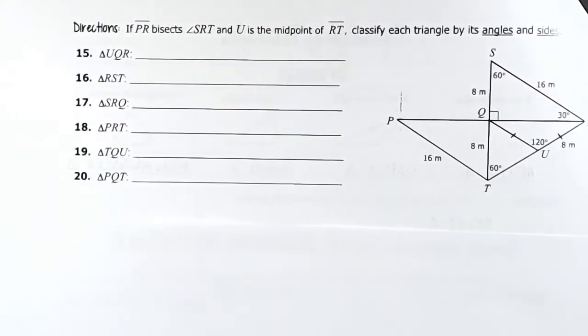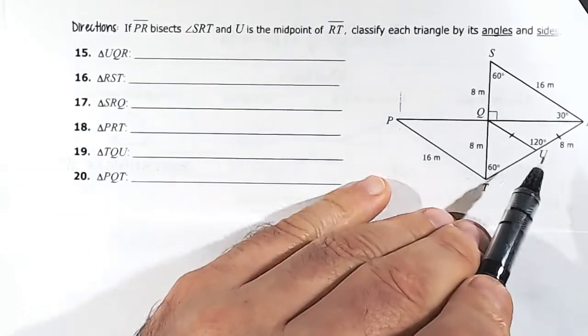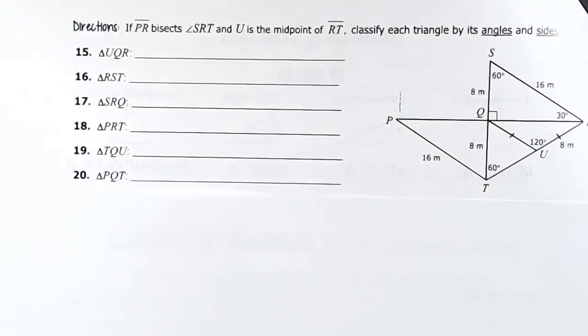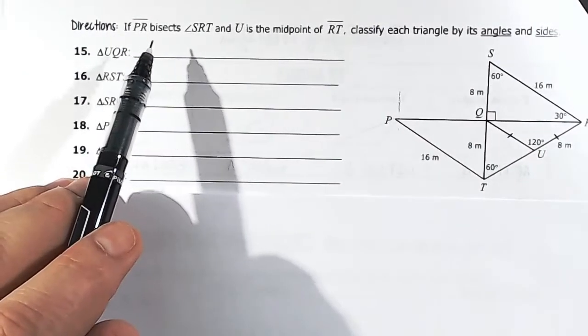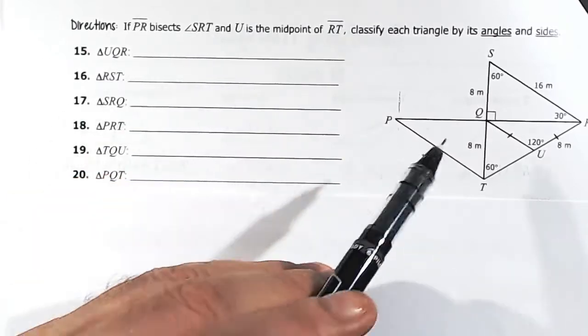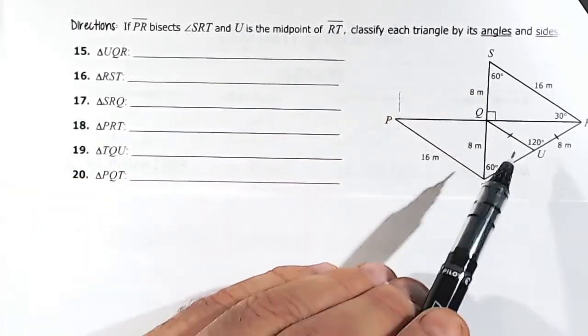UQR, where is that? All right, so we're told that PR, where's PR? PR is bisecting angle SRT.